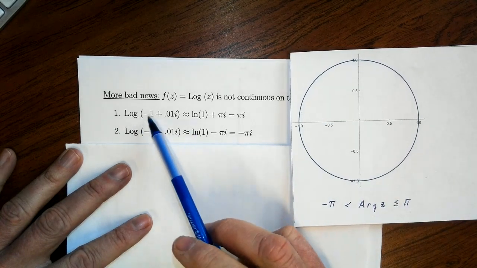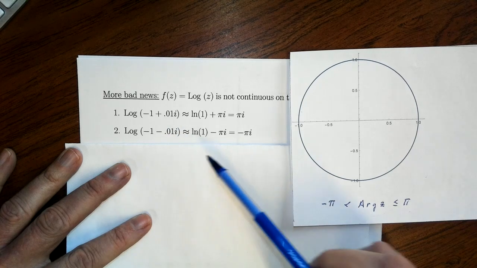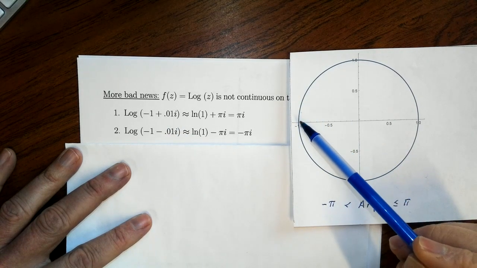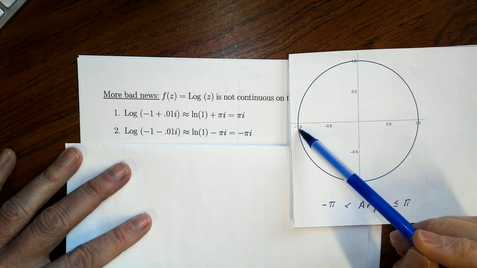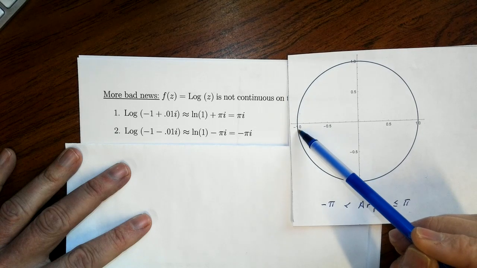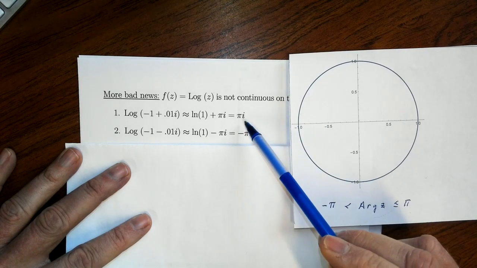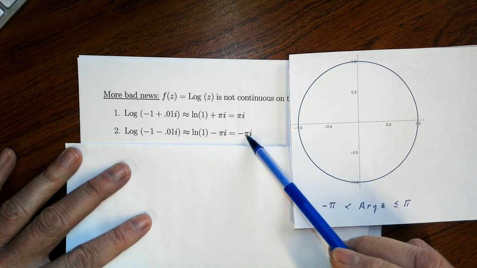So these numbers, minus 1 plus 0.01i and minus 1 minus 0.01i, are very close to one another, but they're basically on opposite sides of the real axis. So those two numbers are pretty close. You would expect their outputs to be close, but their outputs are basically pi i and minus pi i. Those two values differ by 2 pi units.